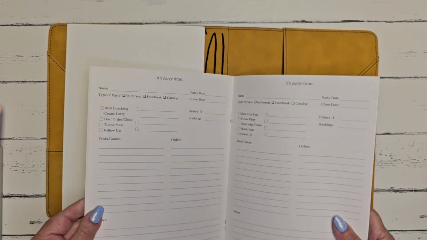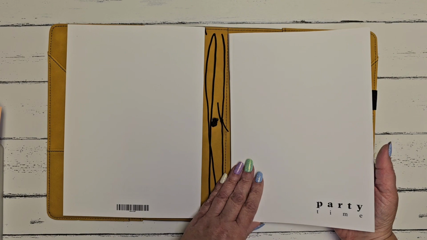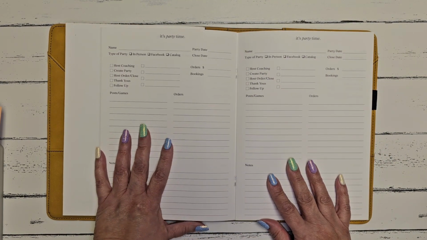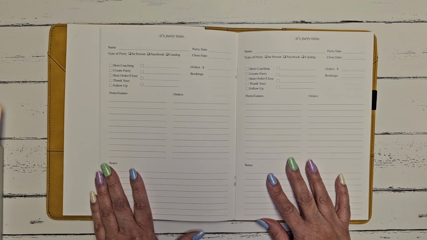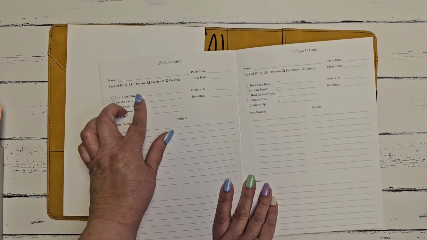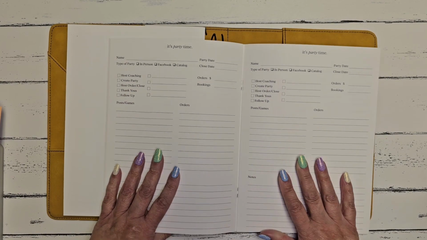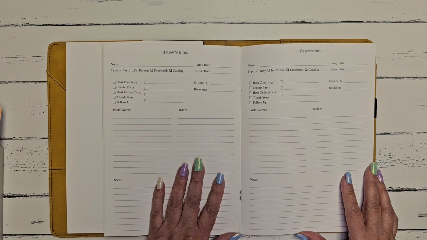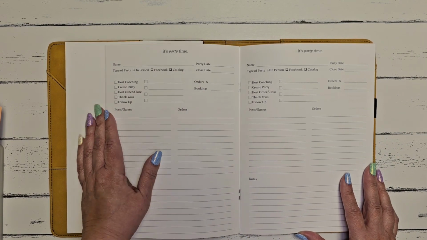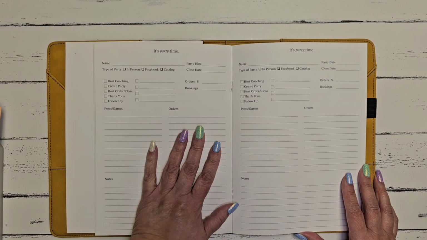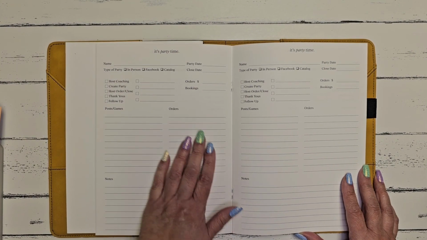The next insert I like is the party time. I use this for my Facebook parties, my messenger parties, my text message parties, my in-person parties. And it has a couple here. It has in-person, Facebook, and catalog. I don't do a lot of catalog parties. Some of my in-person parties, they take catalogs, but for the most part, I do probably at least 25% of my business in Facebook.